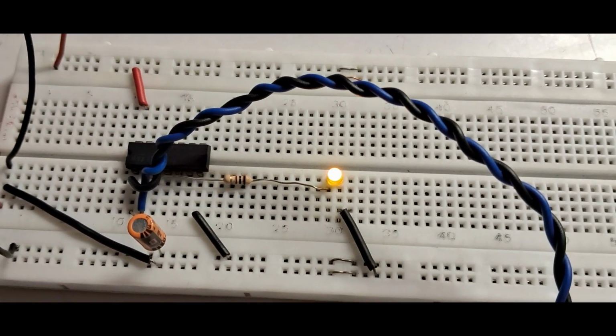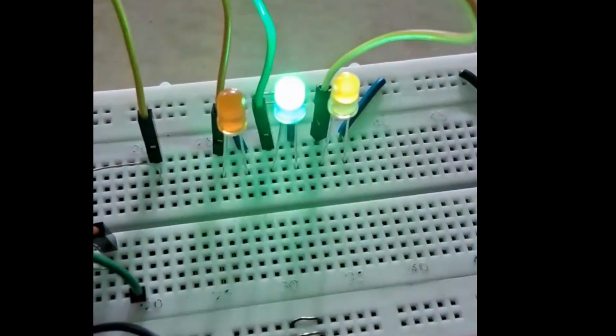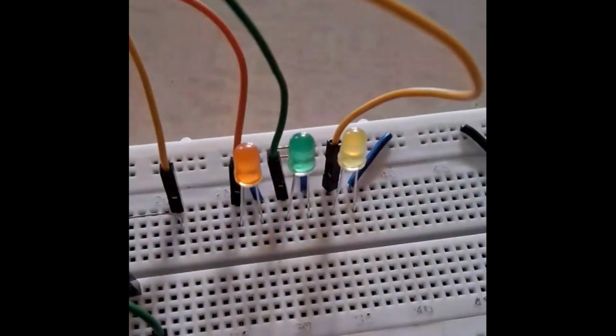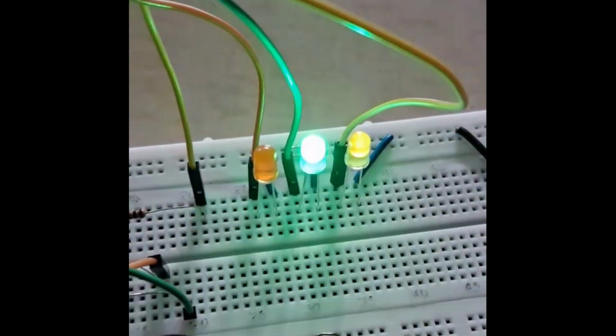Hence we can create so many projects using this IC. Similar to this, here we have created an alternating pattern generator. This IC has so many industrial as well as commercial applications.